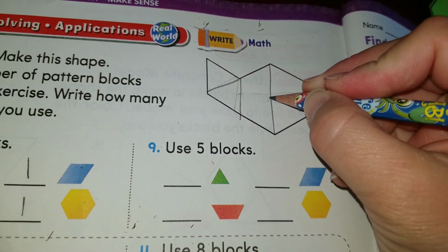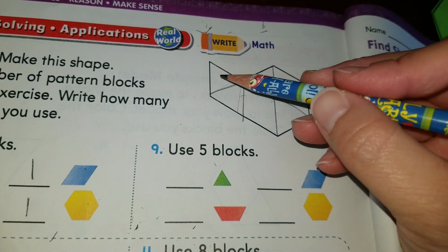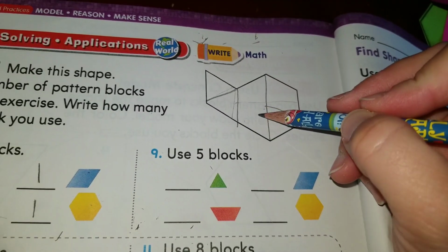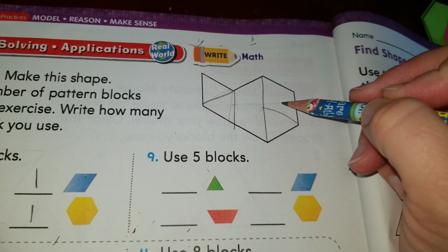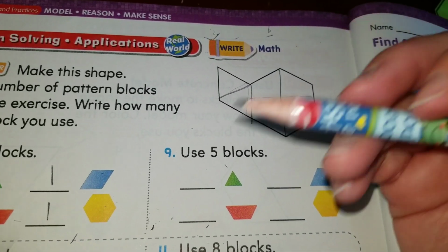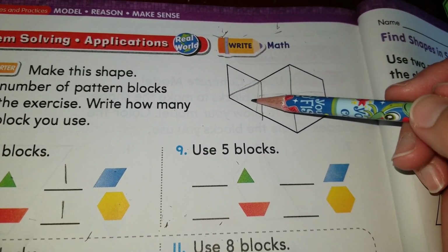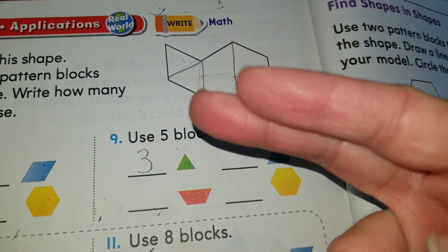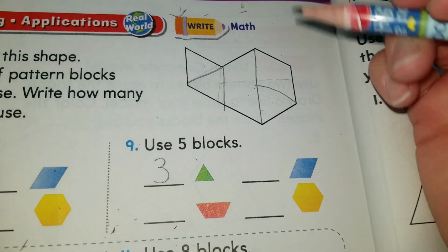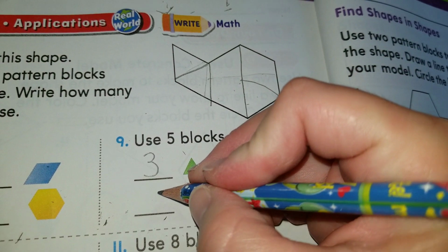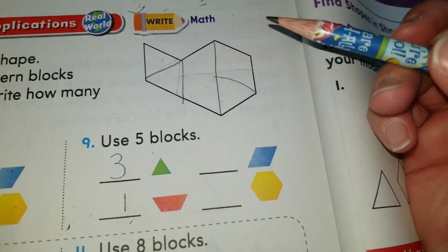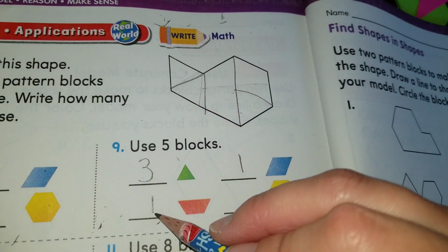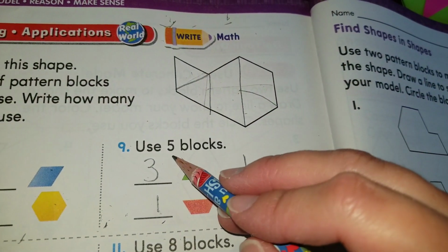Alright, but if we draw a line here, what do we have then? We have 1, 2, 3 triangles, 4 with the trapezoid, and 5 with the rhombus. So let's see. We have 1, 2, and 3 triangles. We use 3 triangles. We have 2 more shapes to get to 5. And we use 1 trapezoid. The trapezoid is right there. And we use 1 rhombus. So 3 plus 1 is 4. 4 plus 1 is 5.